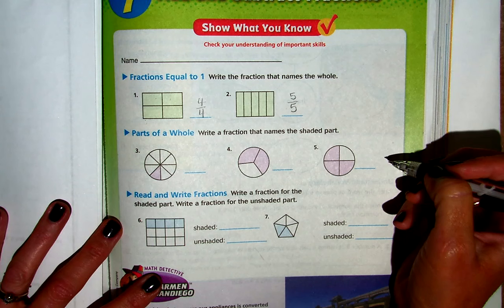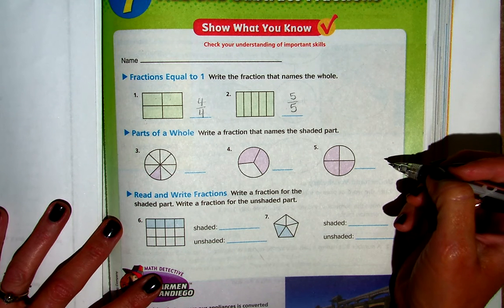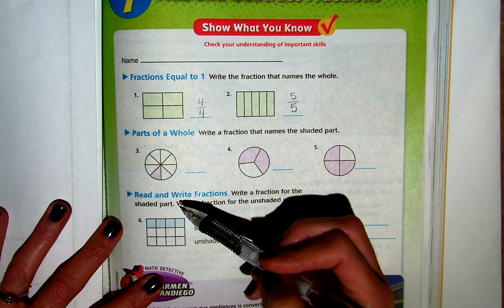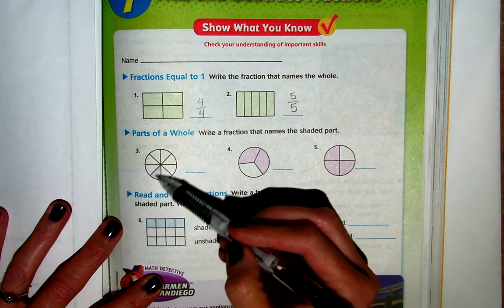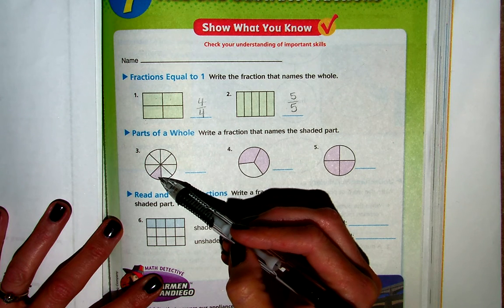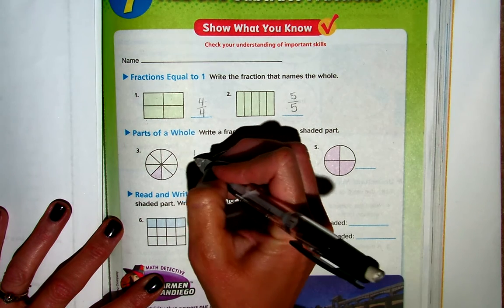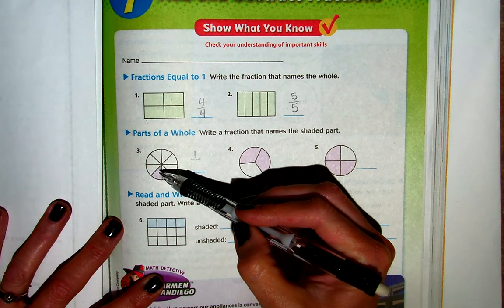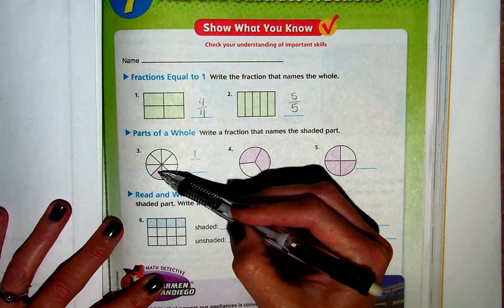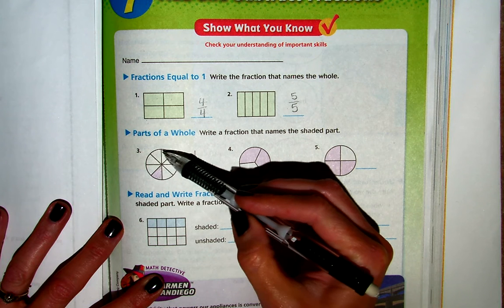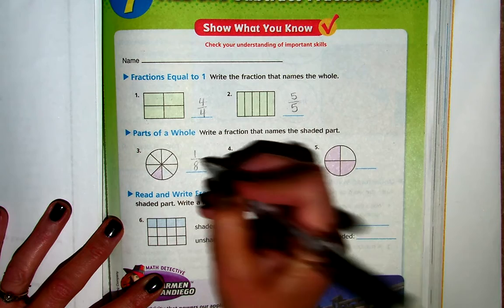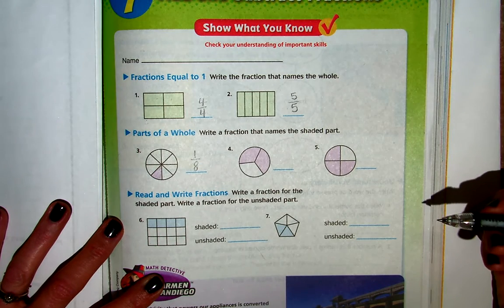The next part checks your understanding of parts of a whole, and so we are to write a fraction that names the shaded part. First we have to check to see how many pieces are shaded. In number 3, in this circle, 1 part is shaded, so that's our numerator. Then we count the total number of parts to determine our denominator, and there are 1, 2, 3, 4, 5, 6, 7, 8 parts. So the amount shaded is 1/8.